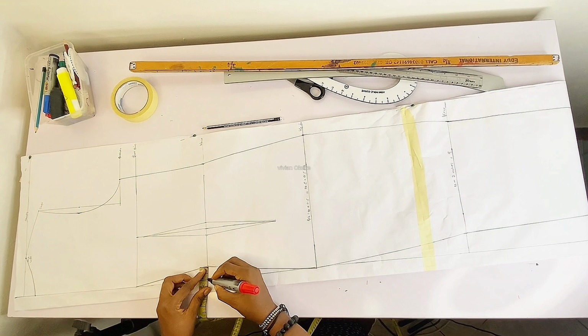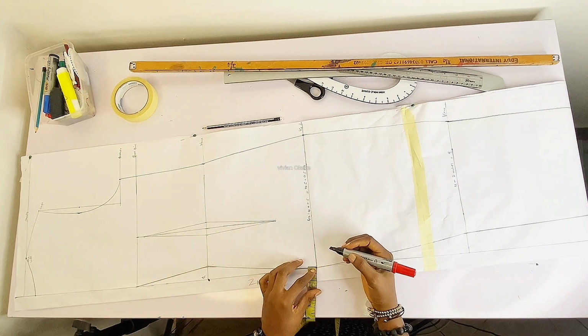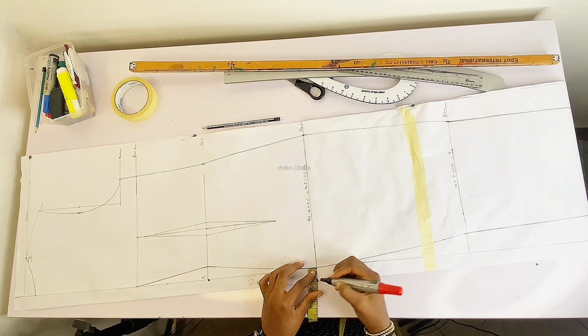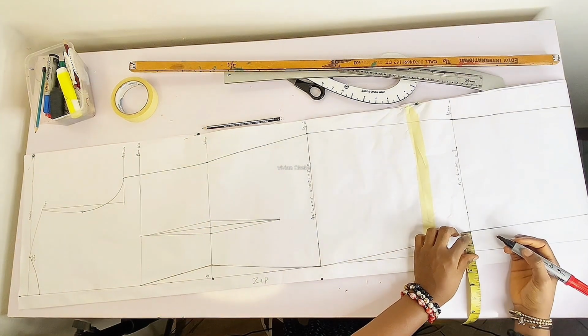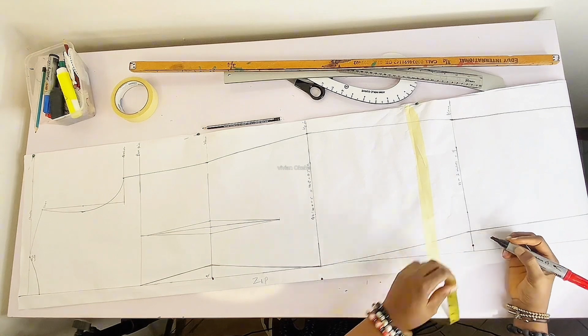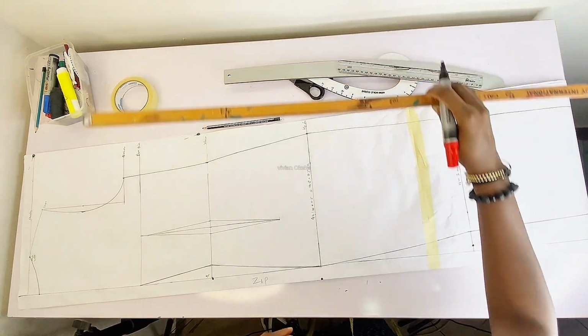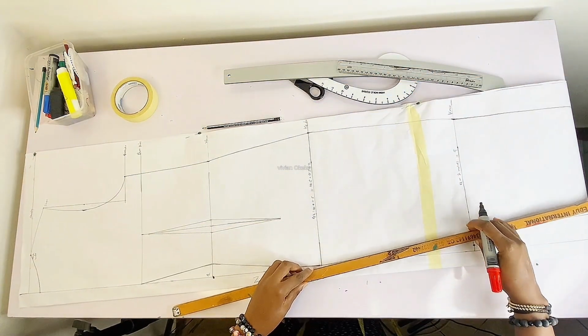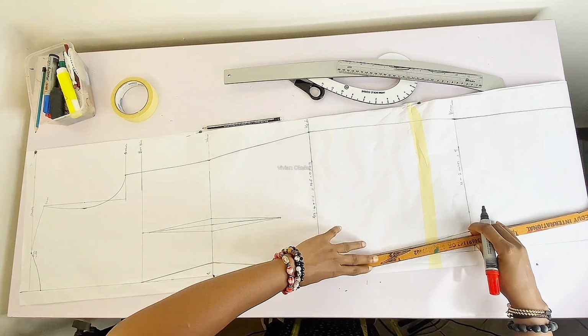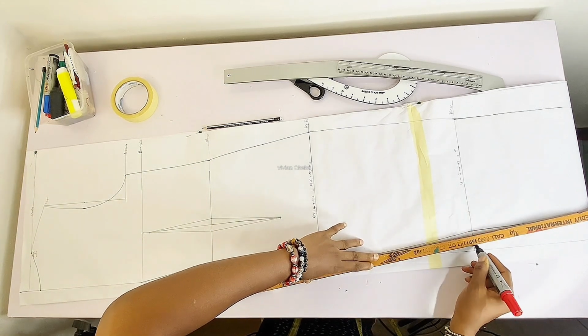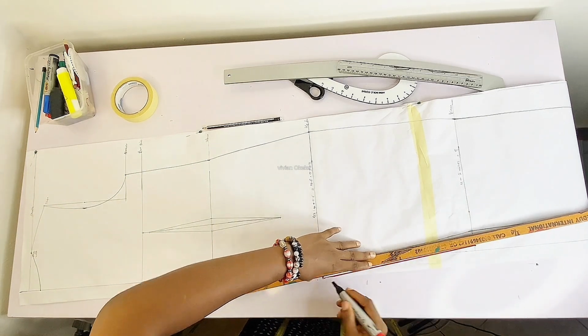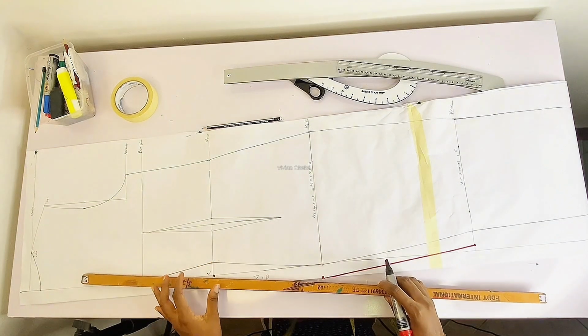I'll mark my zip measurements before I take my allowance, and because of what I did on the waistline, I have to now mark my zip measurement again. So I'm marking 1 inch on all points, 1 inch for my zip. And I did something here on the knee line too, so I'm marking the 1 inch again. So we discarded the first 1 inch that we marked for the allowance, and now we're marking a new 1 inch that we're going to be sewing in on the dress.